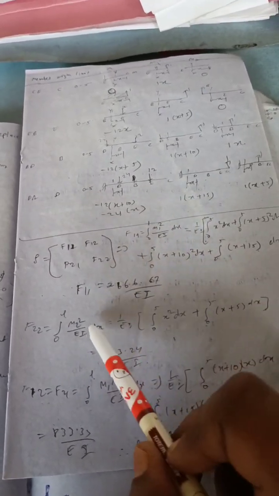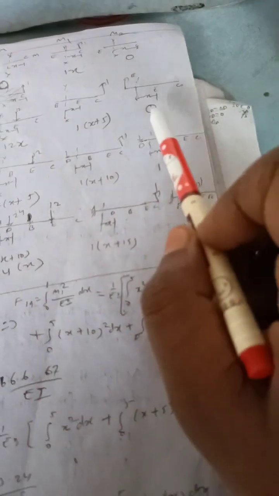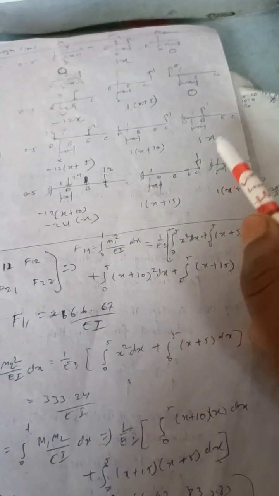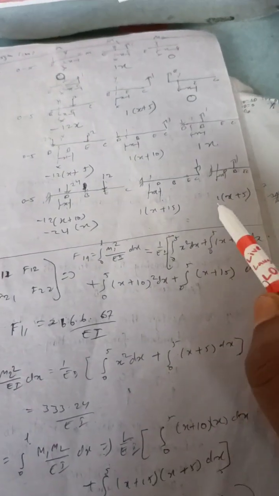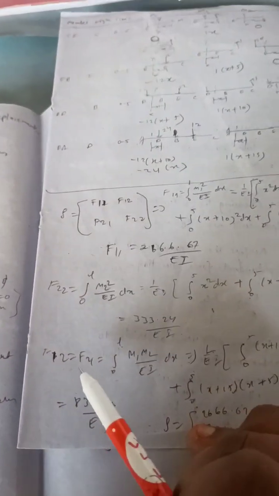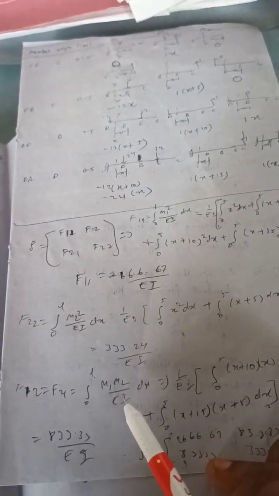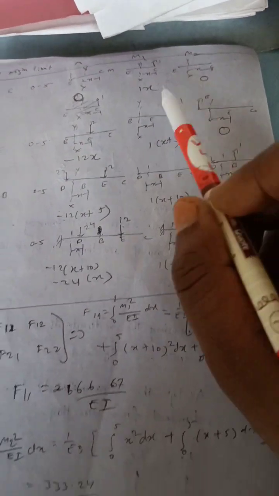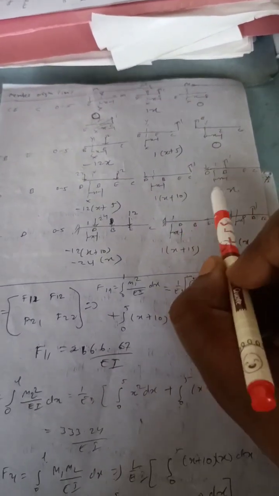Next, F22. If we see F22, it is M2 square, that means M2. 0 square plus this square. This is anyhow 0. Now this one square. See here, this X square plus X plus 1 whole square. This value we will get. In the same way, F12 and F21 mean M1 M2 by EI, that means M1 into M2. This into this is the first one. Now it is anyhow 0. This into this is 0. Now this into this plus this into this. You can see here.